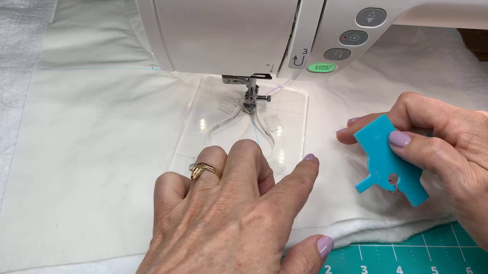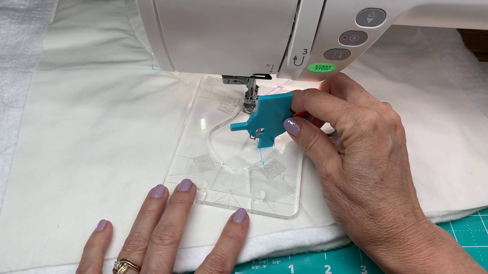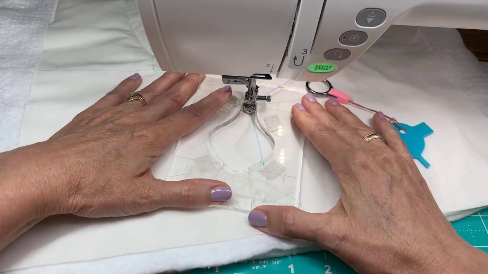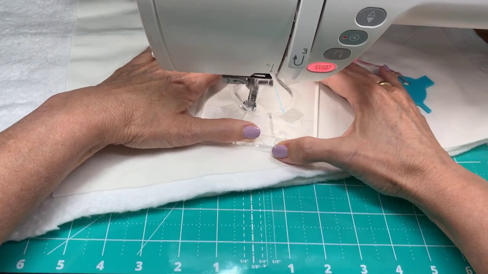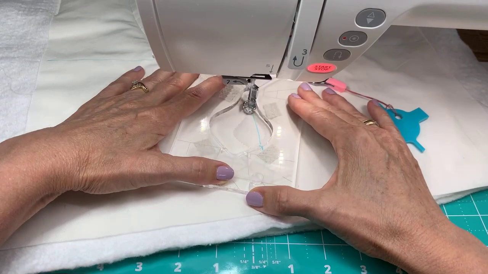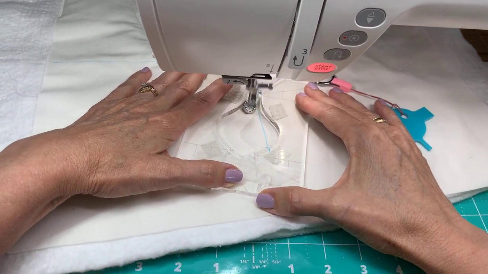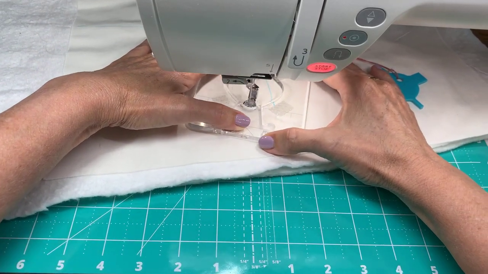And then when I turn it the other way, we're just going to do it the same. So right there in the middle, we'll use our 1/2 inch spacing gauge, and we'll double this up as well. So right there, just go right again. We're just following the edge of the template.